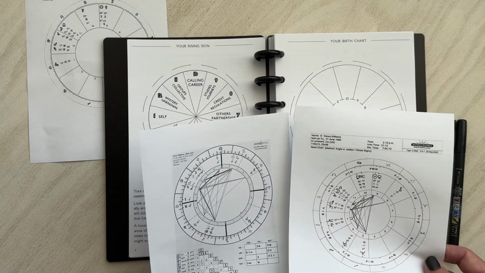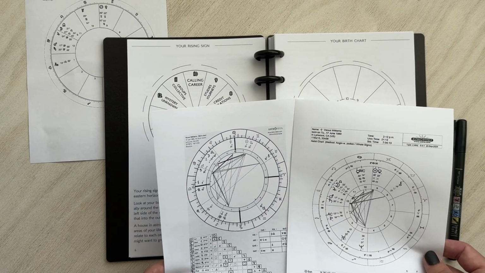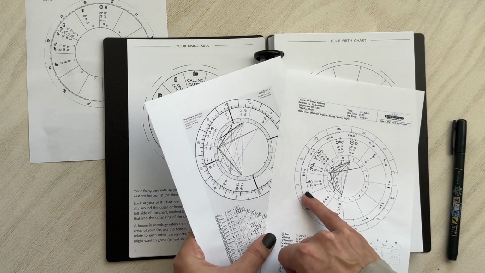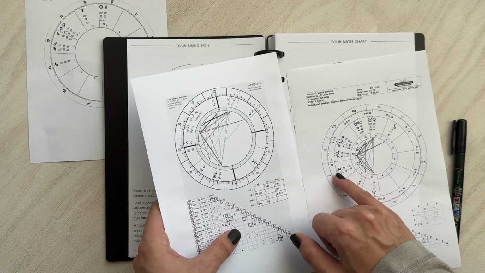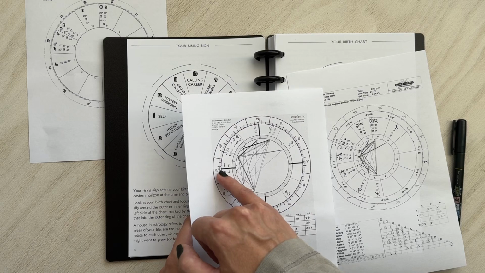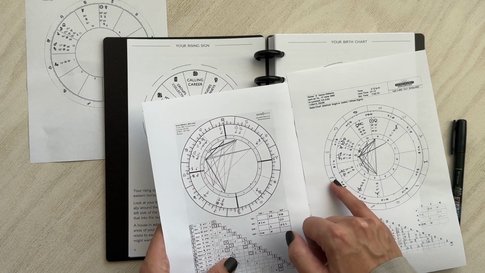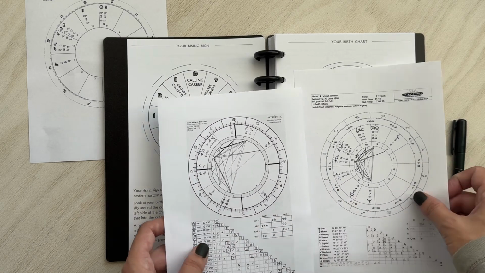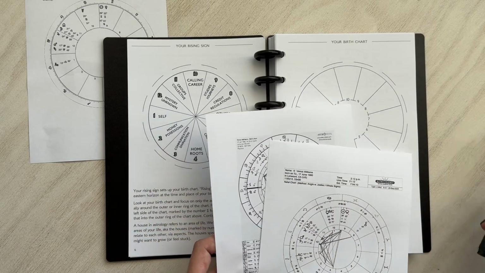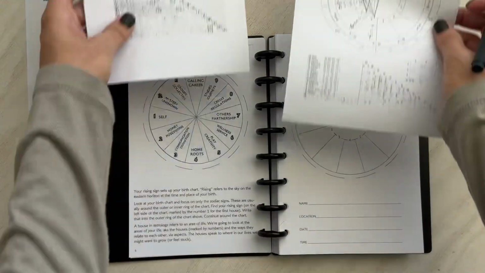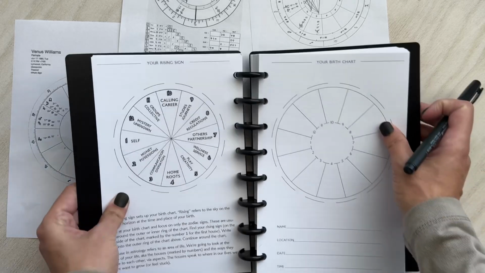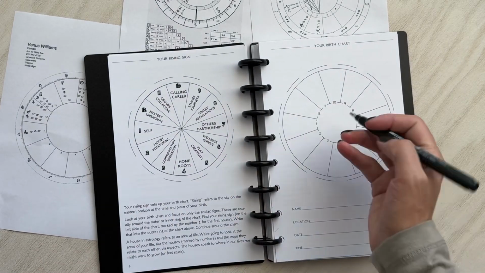So what we're going to do here is just look at the rising sign. On this chart, it's labeled with the AC. On this chart, ASC, same thing. So we can see that it's Libra and Libra. We're using Venus Williams as an example today, and we're going to put Libra as her rising sign.